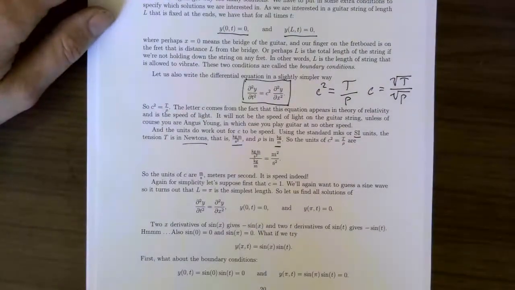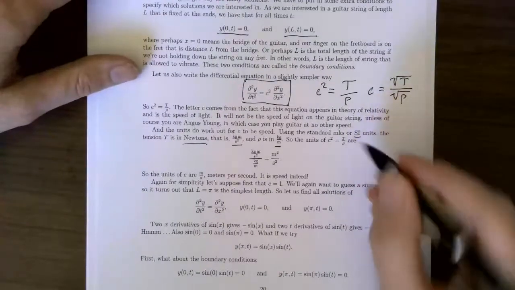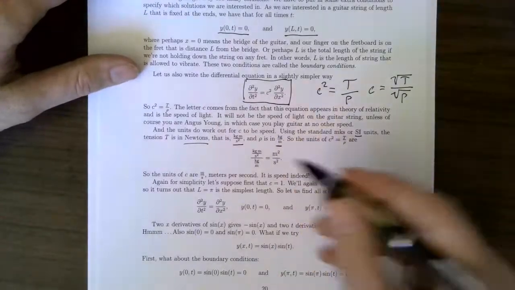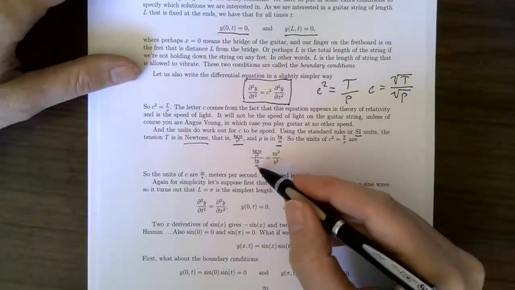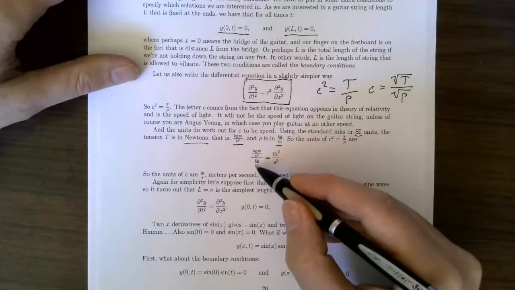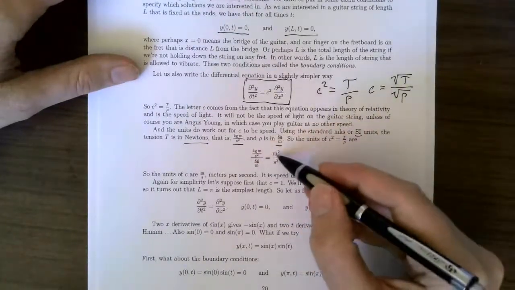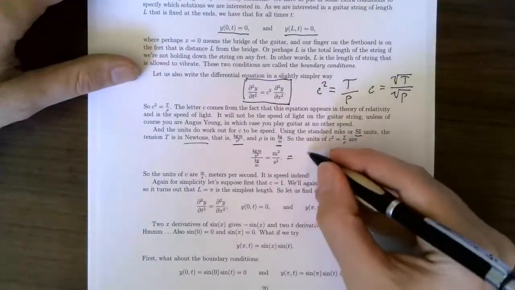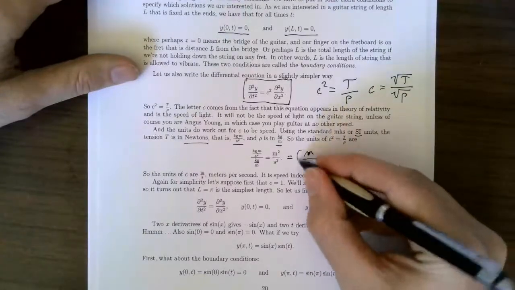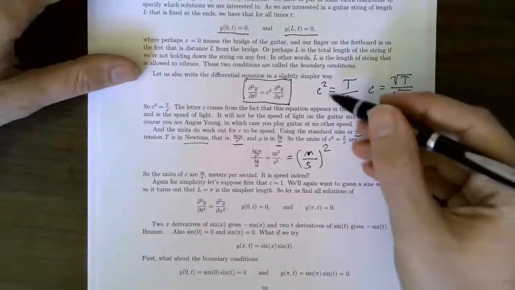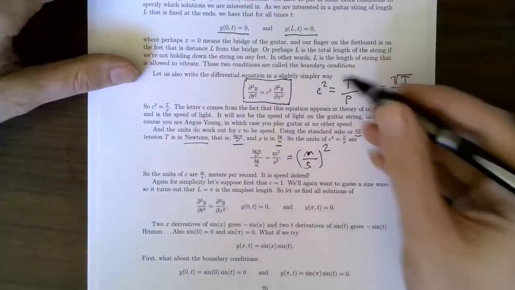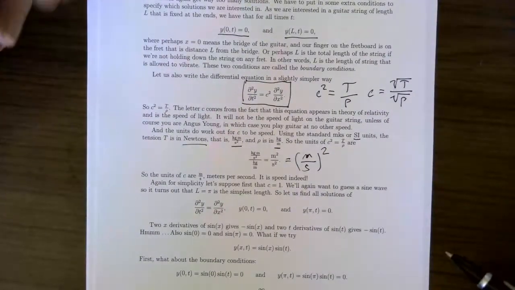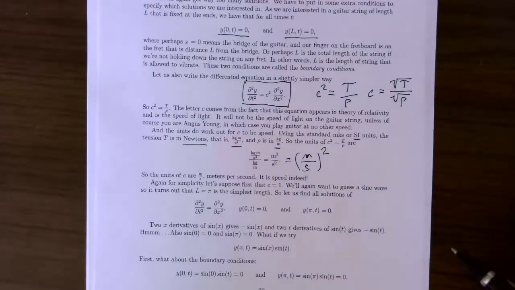So if we look at what the units of T over rho are, this is T, this is rho, so we write down the units. The kilograms cancel, the s squared goes on the bottom, and the m, if you work it out, goes on top. So we have meters squared per second squared. Well, that's c squared. So c is in meters per second. It really is speed in the MKS units.